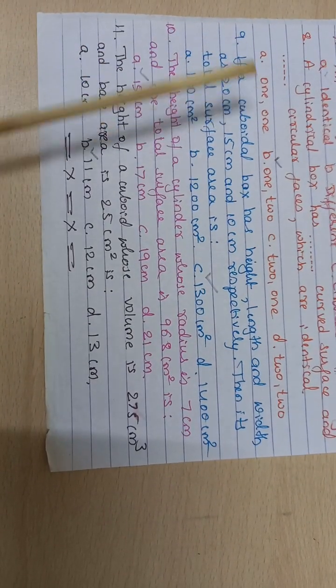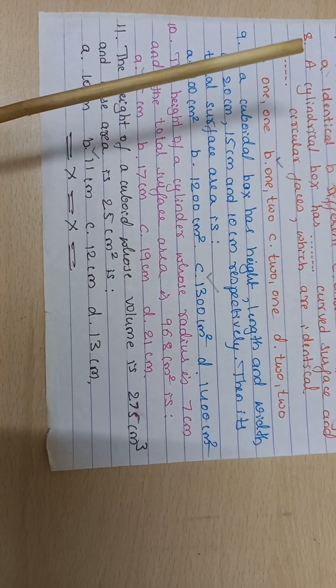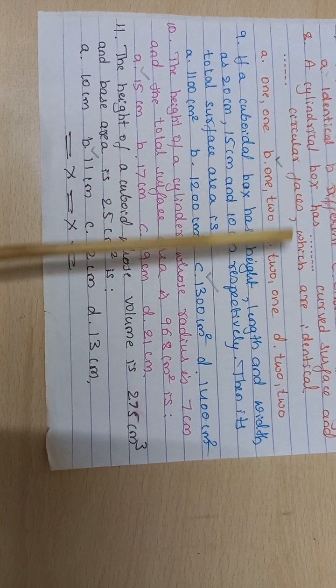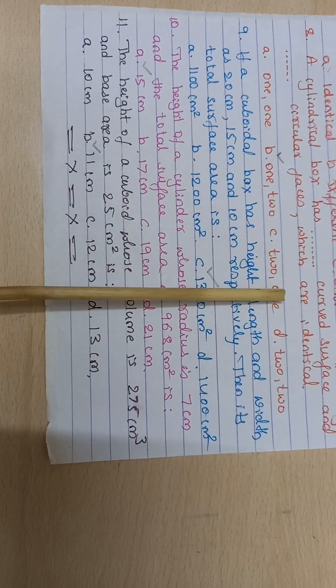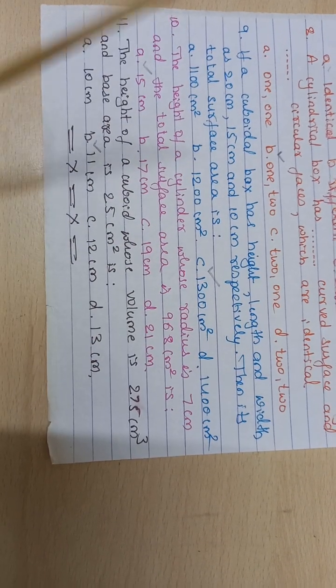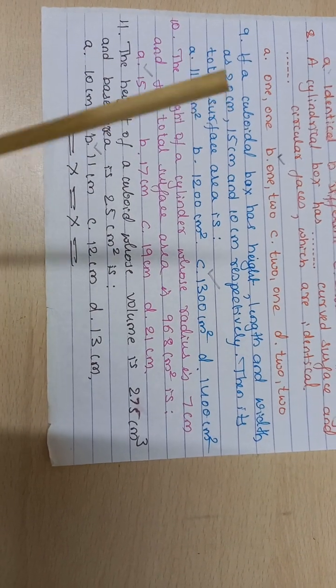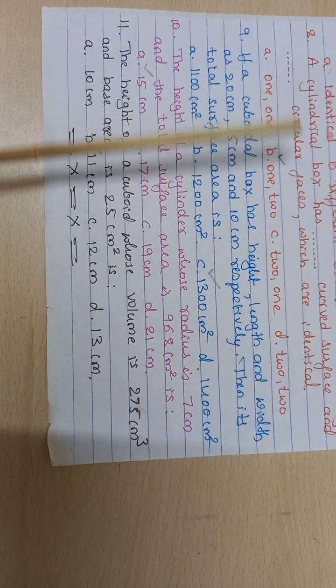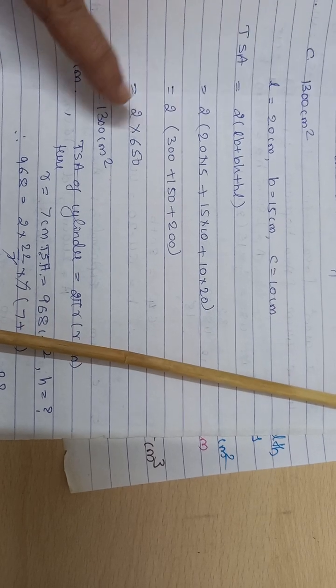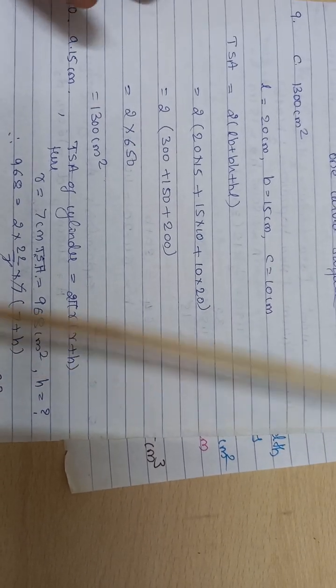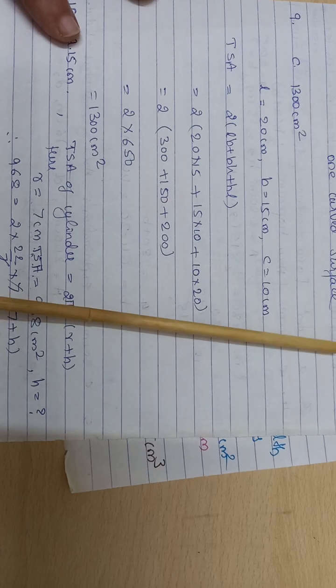Now the next question. A cylindrical box has dash curved surface and dash circular faces which are identical. Again you can recall the box I have shown you. The cylindrical box has one circular base and an identical top surface.